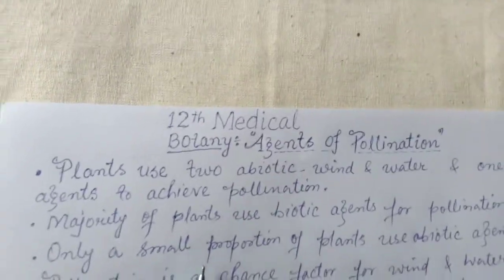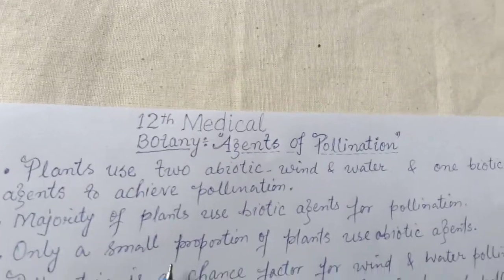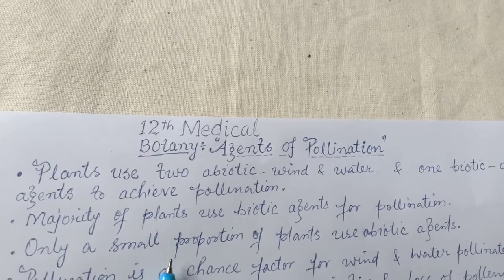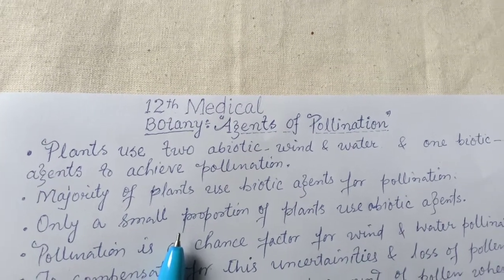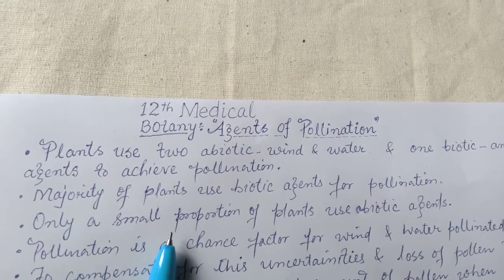Well, my dear students of 12th Medical, today in botany we are continuing with the important topic, that is pollination, and today we will move ahead with the agents of pollination.